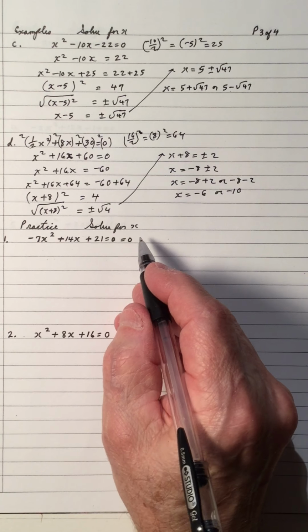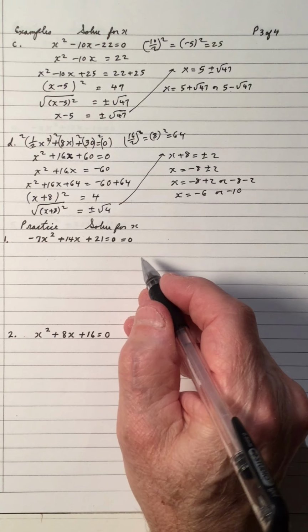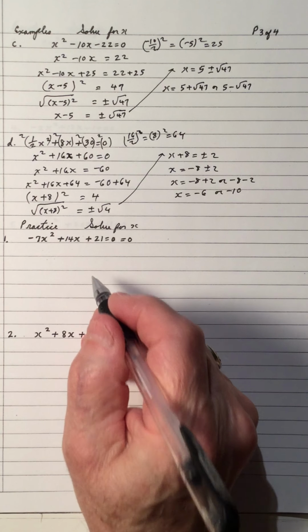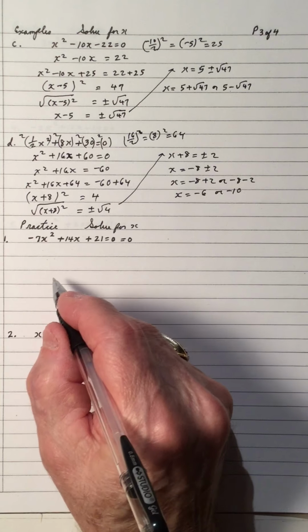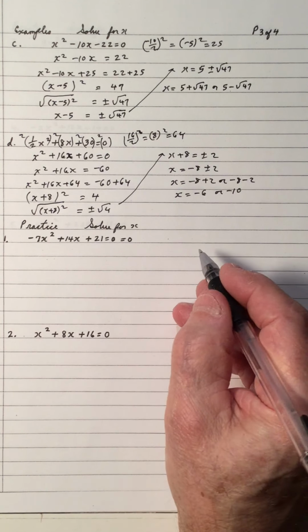And practice. Now that I've shown you the pattern, you can work on this and follow that pattern. So here we go. Again, pause the video, work out the solution, and when you get it done, press play to see if you're right, and do that for each one. That ensures you know what you're doing.